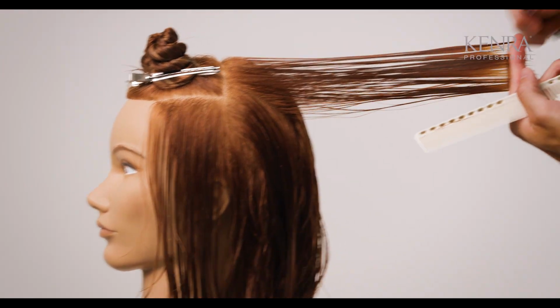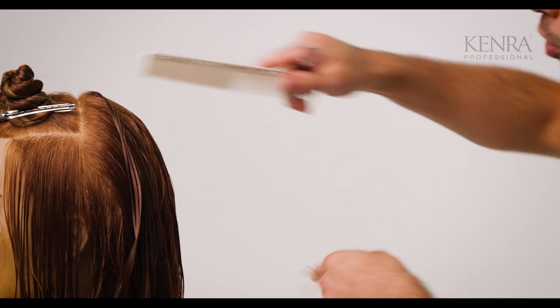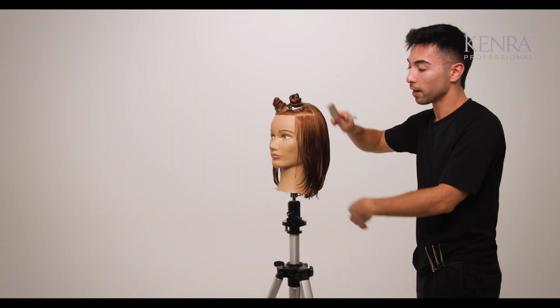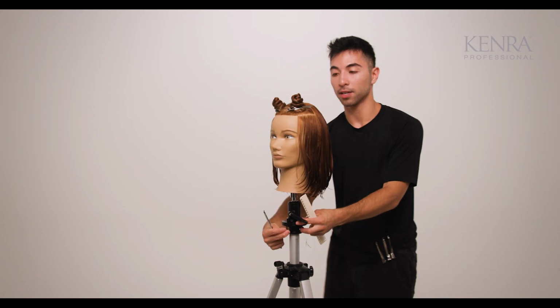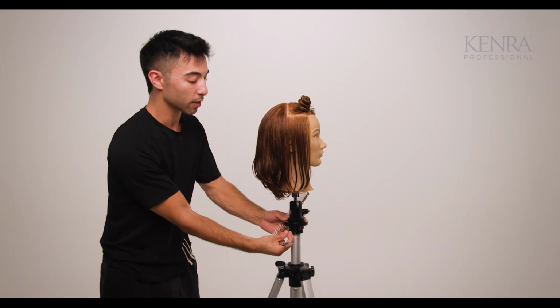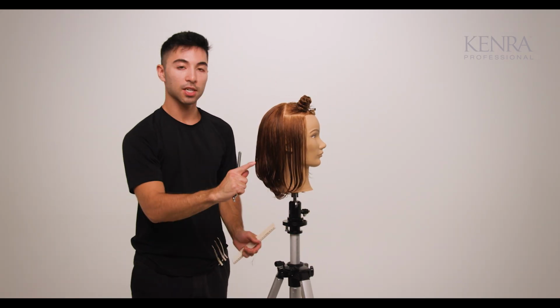And it's really just the smallest amount of hair that we're removing from the top. So if you're taking off a lot, definitely take a step back, double check, don't cut, because this is just supposed to be a small amount of weight from the very top, just to diffuse that weight line.